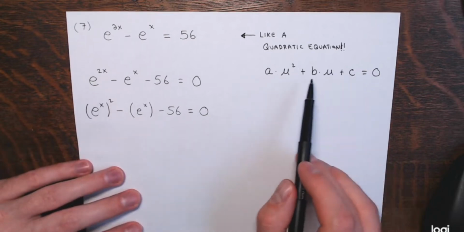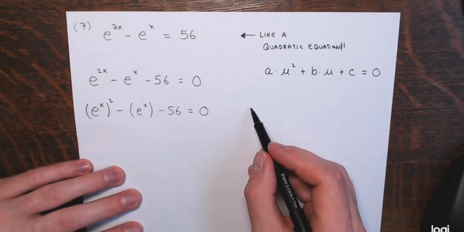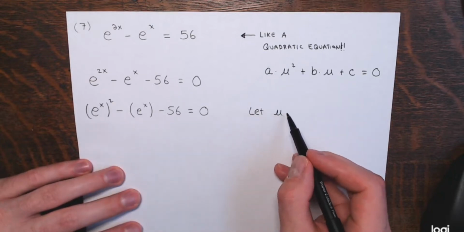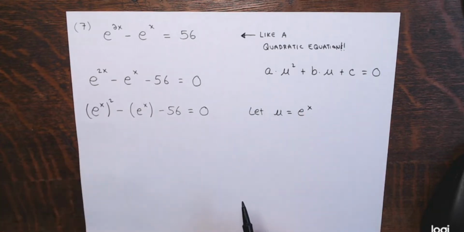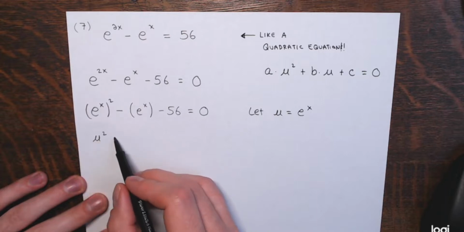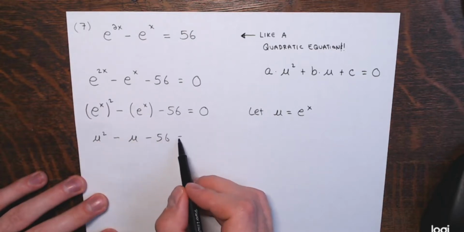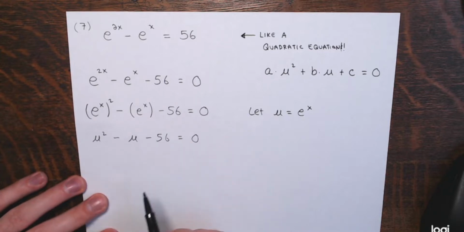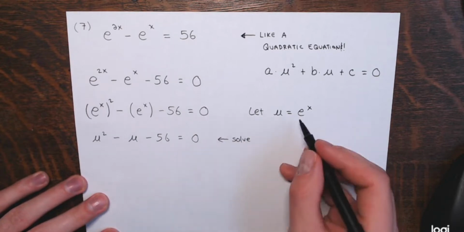This expression u squared, u to the first, is e to the x here. I'm going to let u replace e to the x, and then you're going to see it is indeed like a quadratic. This becomes u squared minus u minus 56 equals 0. And then I can solve this for u, and then we'll go back and solve for x.